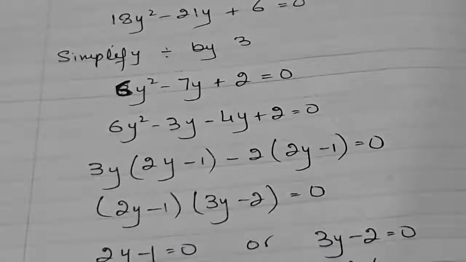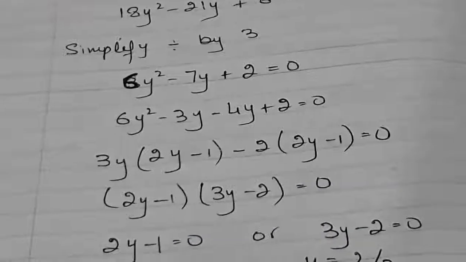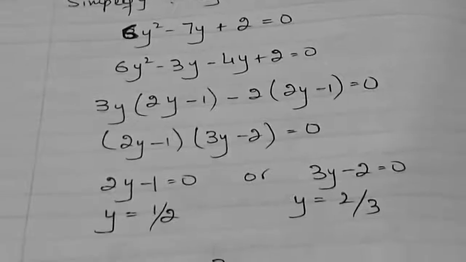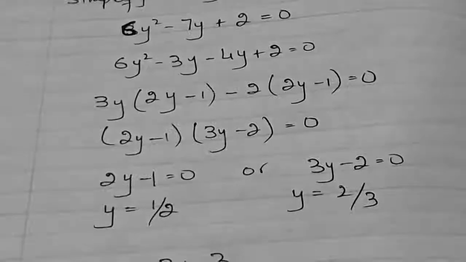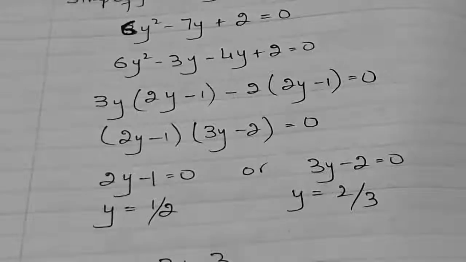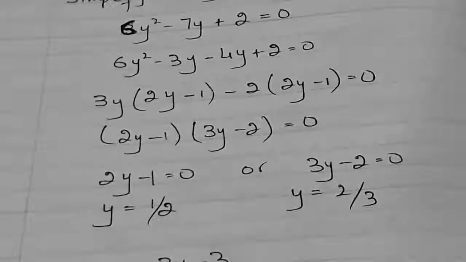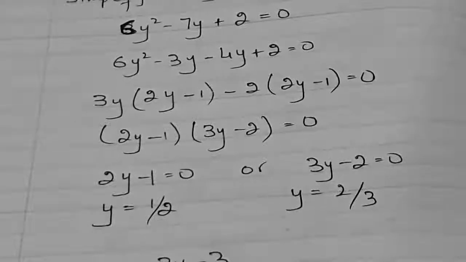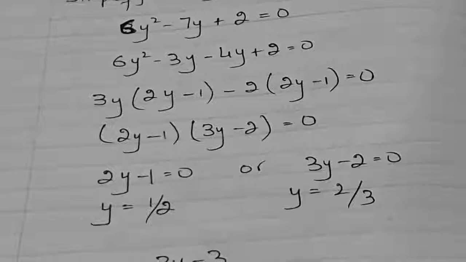So I hope all of you understand what is happening here. It's simple factorization, and then from here I got the values of y, half and 2 over 3. So my question is not finished here. Now I have to find the corresponding values of x as well.